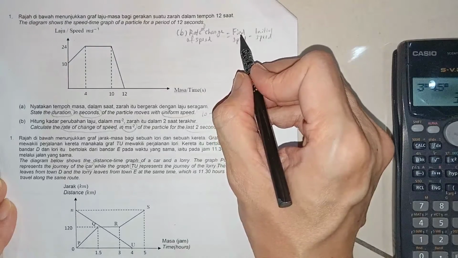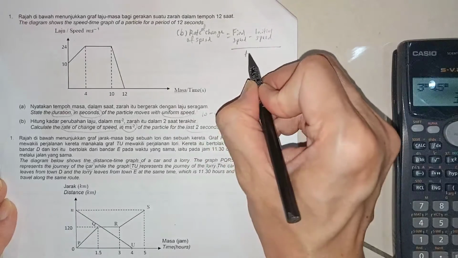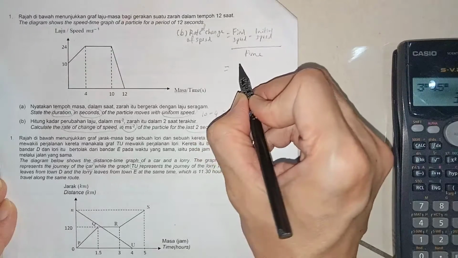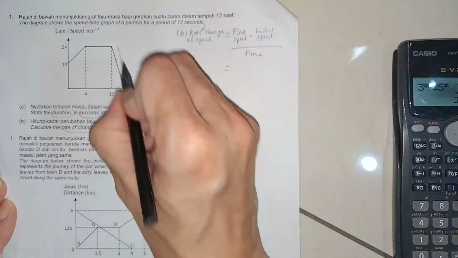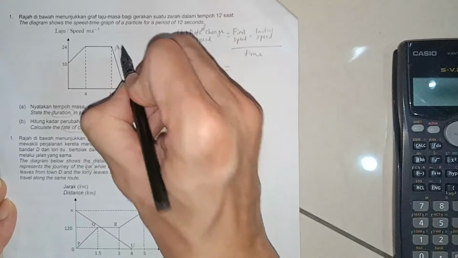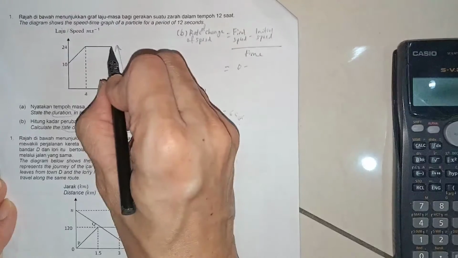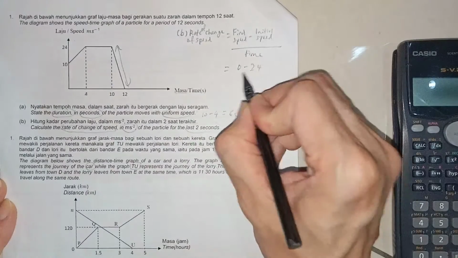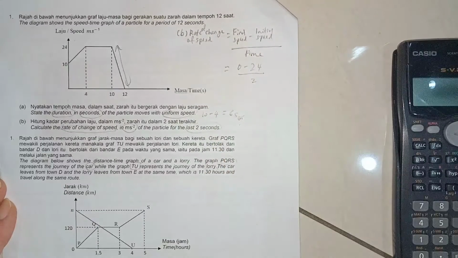Final, initial, starting, beginning, over the rate is time. Final speed is here, because from here to here you need to find. Final speed is 0, initial speed is 24, time is 12 minus 10. You can write 2 also, or 12 minus 10 also.